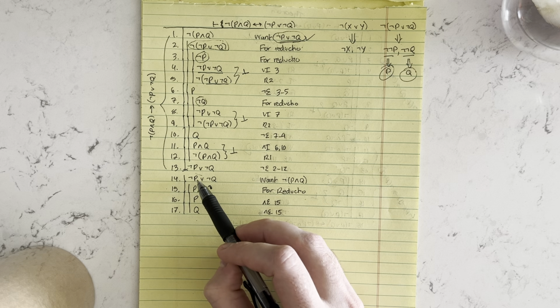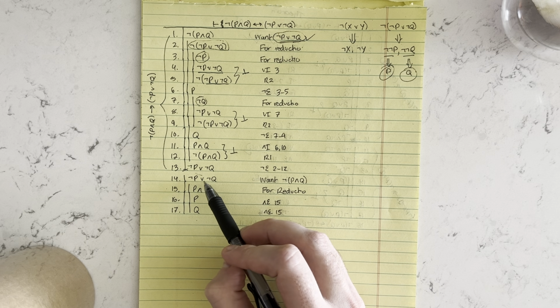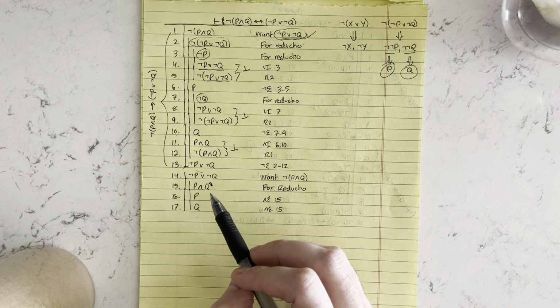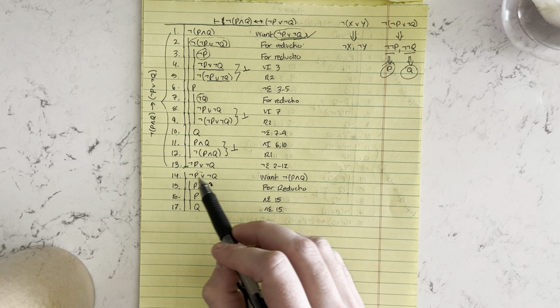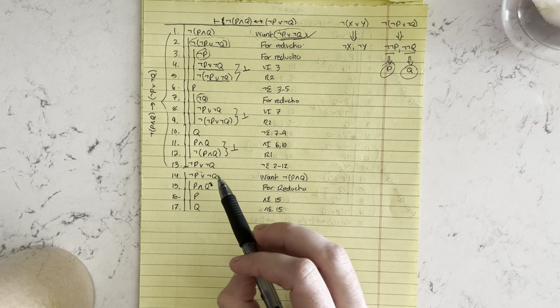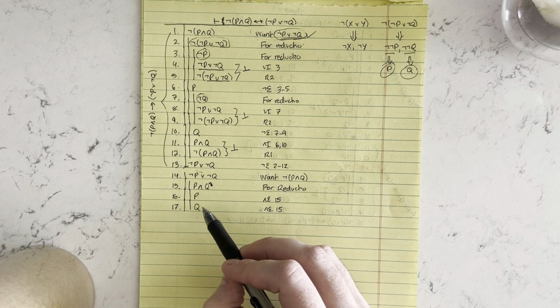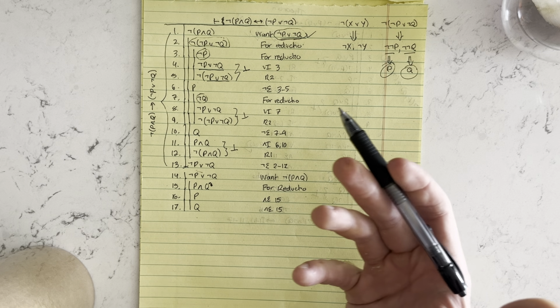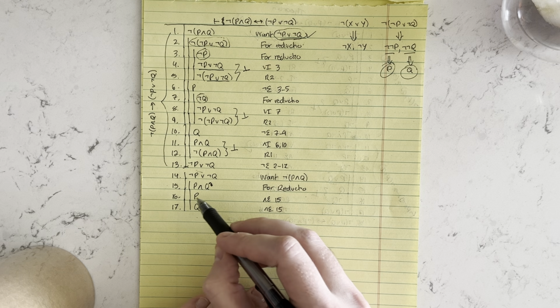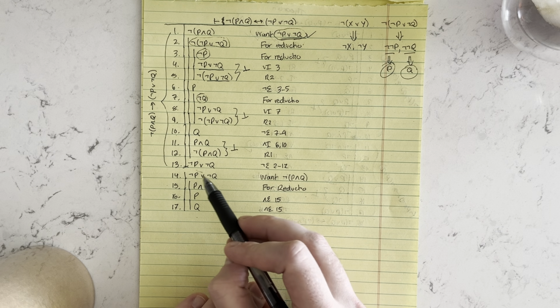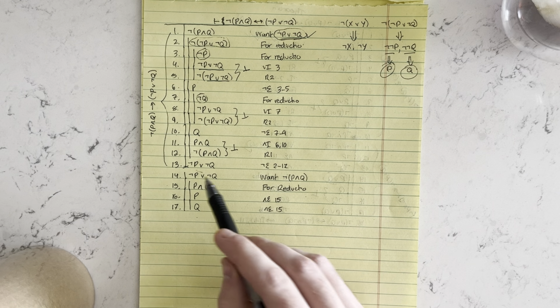This says that not P or not Q, one of those must be true, right? So either P or Q must be false, right? But then this says that both are true. So that's kind of how the contradiction is going to look. It's like, hey, wait a minute, this says both are true. This says at least one of them is false. All right, that's not going to work.